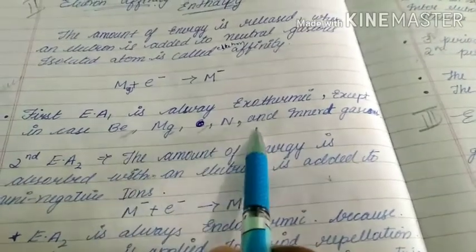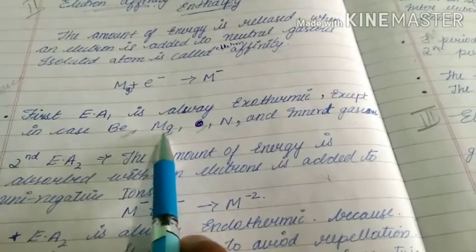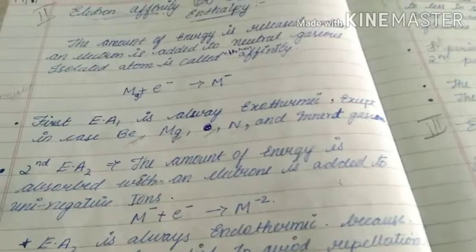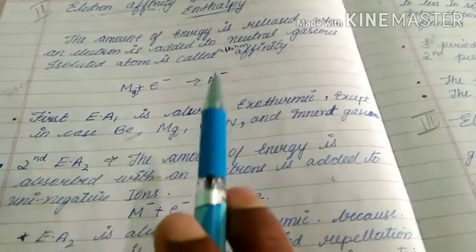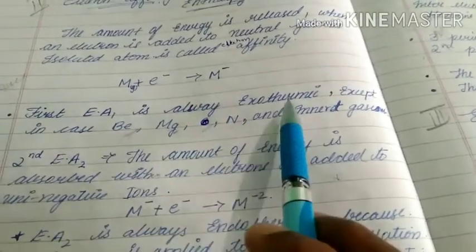So in those configurations we cannot add an electron easily. Except in these cases, in all remaining cases energy is released.